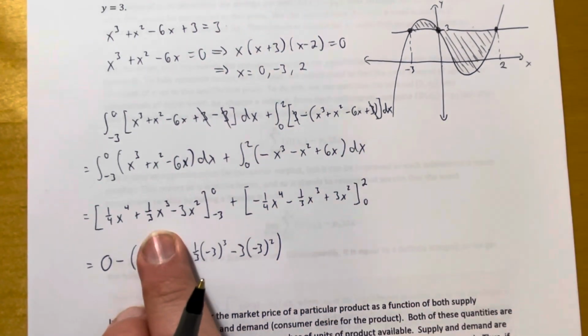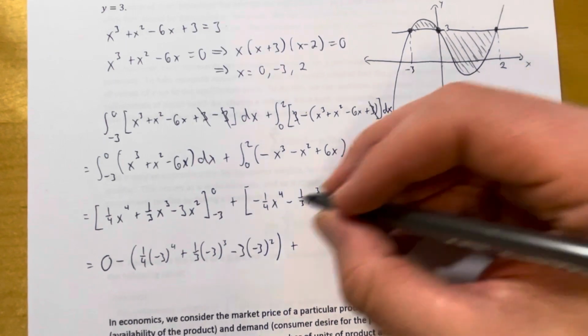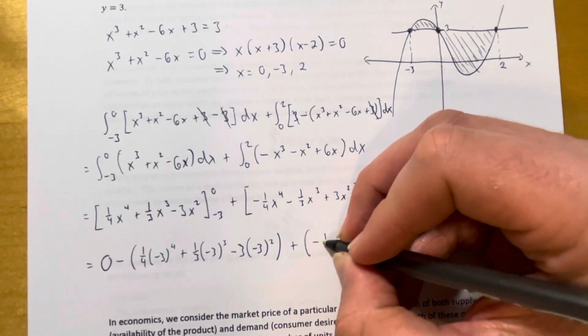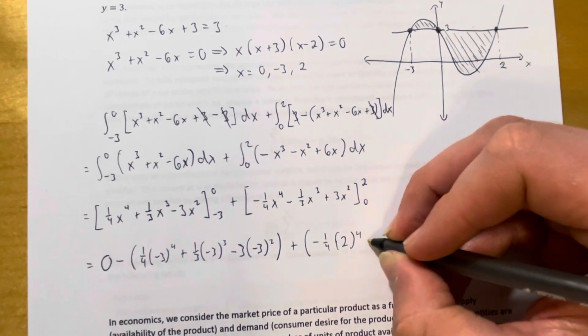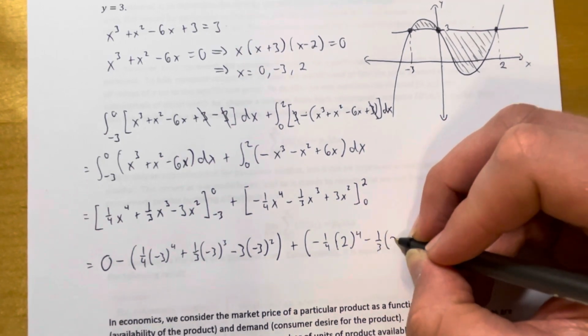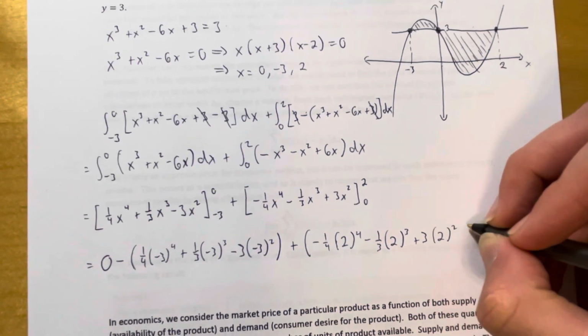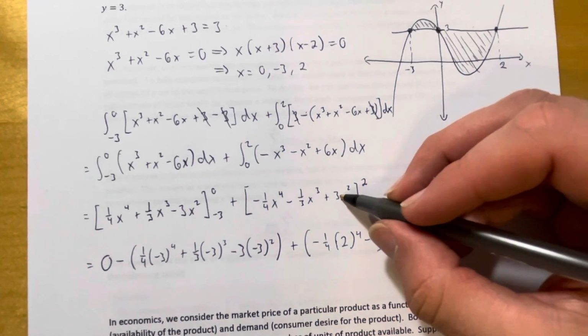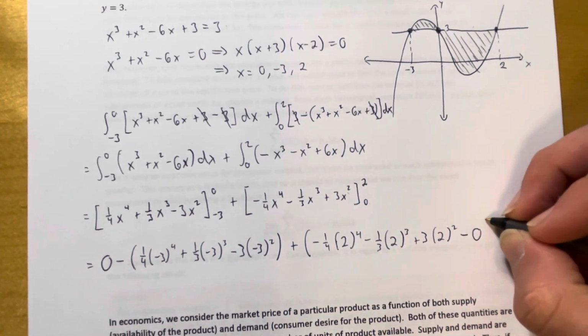So here's that first integral evaluated, plus plugging a 2 in, I'm going to get negative 1/4 times 2 to the 4th minus 1/3 times 2 cubed plus 3 times 2 squared. And then notice that's from plugging in the 2. When I plug a 0 in, all of those terms go to 0.